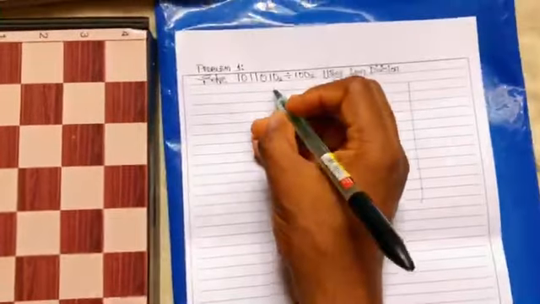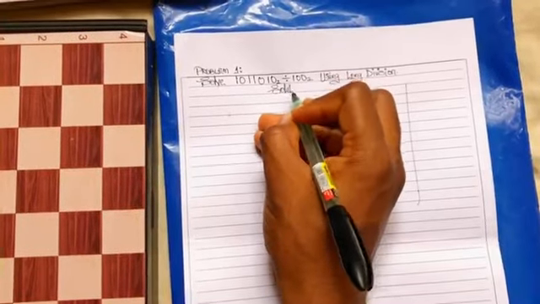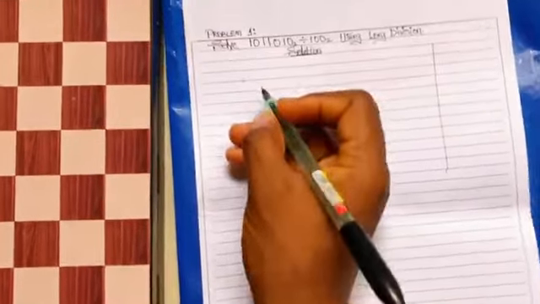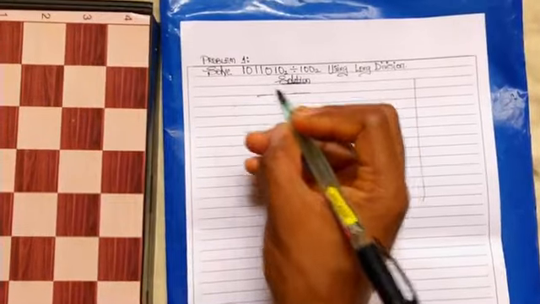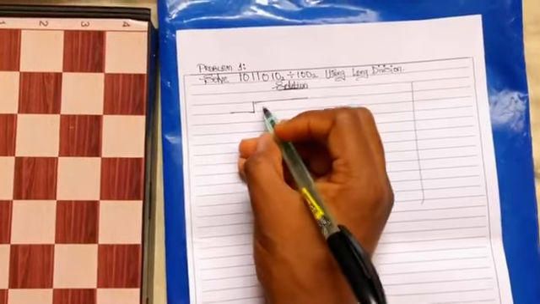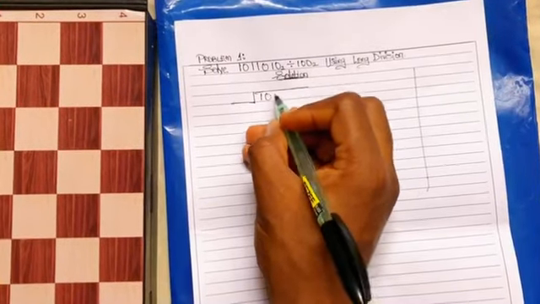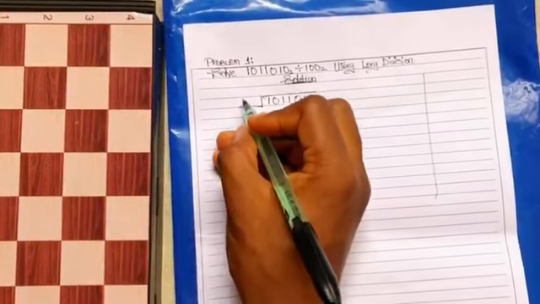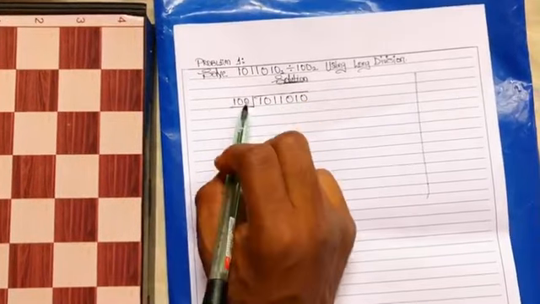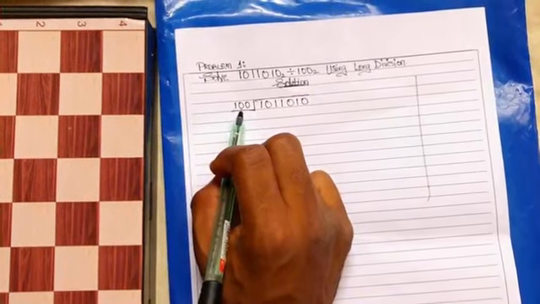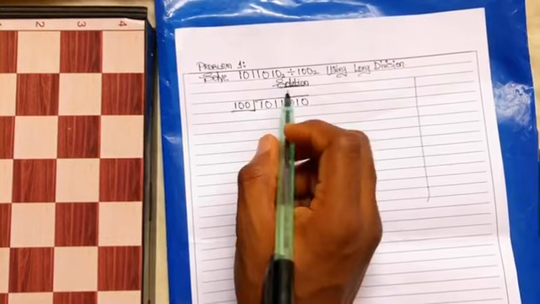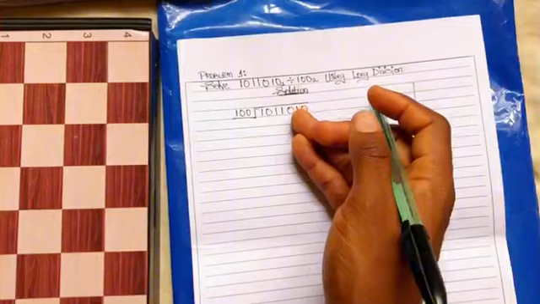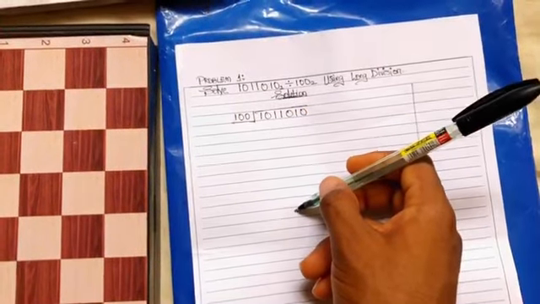So we know to every problem there's always a solution. Now to solve this problem, you can draw out the long division. We'll put here 10111010, then 100. This is called the divisor. This is the dividend, and whatever we get here will be the quotient. And when we finish solving, if there is a remainder, we'll have it below here.